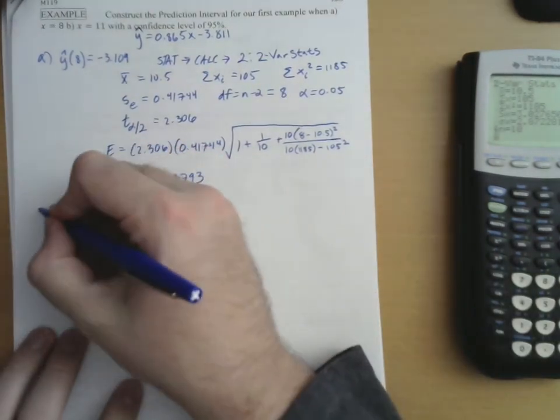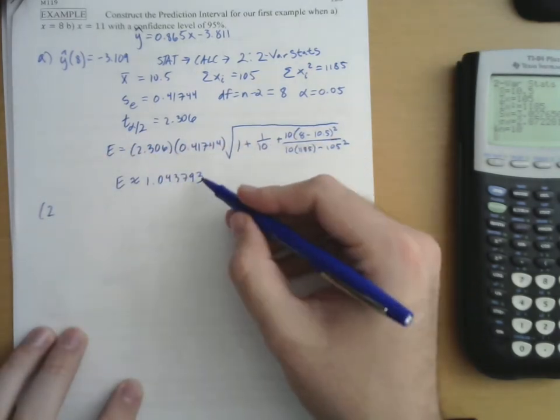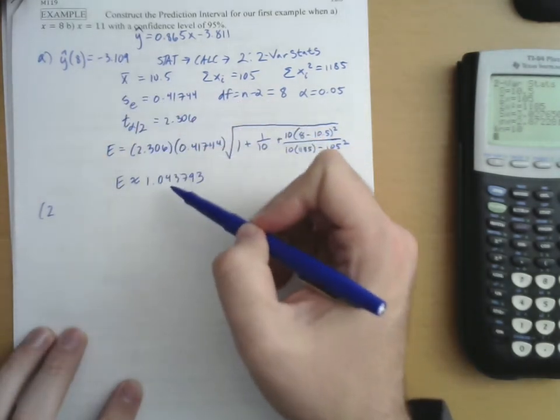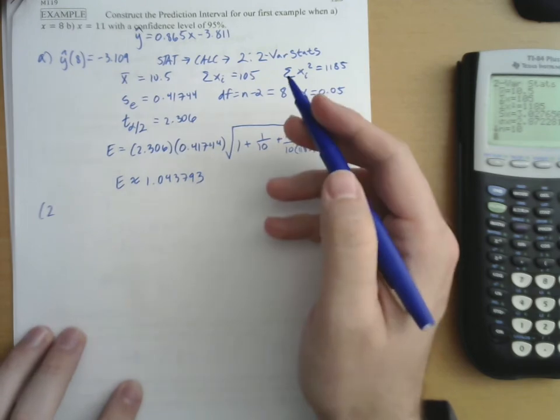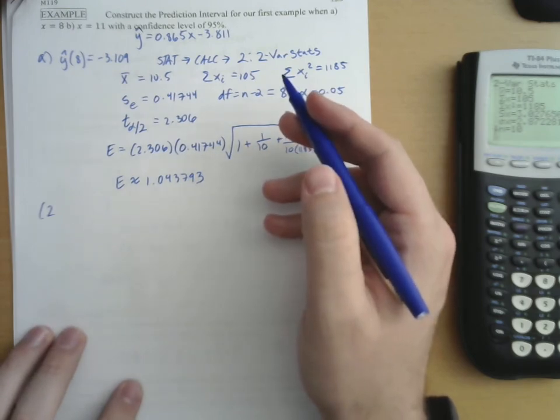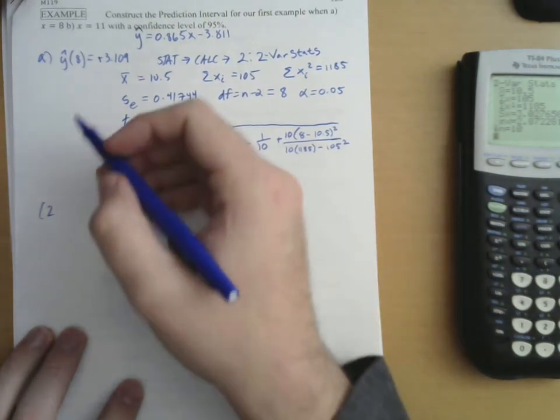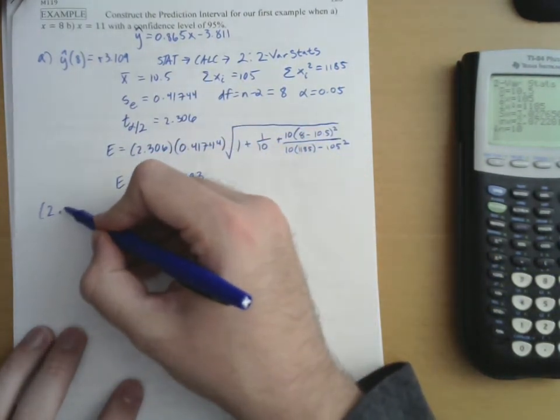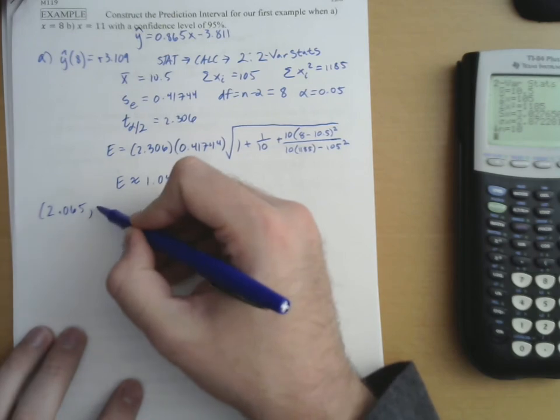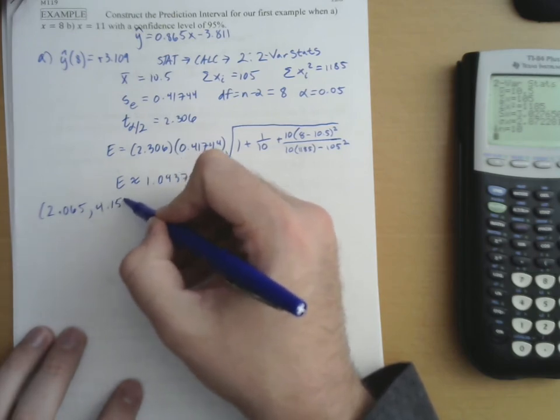And then our interval is y hat, this number here, plus or minus this. This should be positive, I believe. I don't know why I thought it was negative. So this is 2.065 up to 4.153.